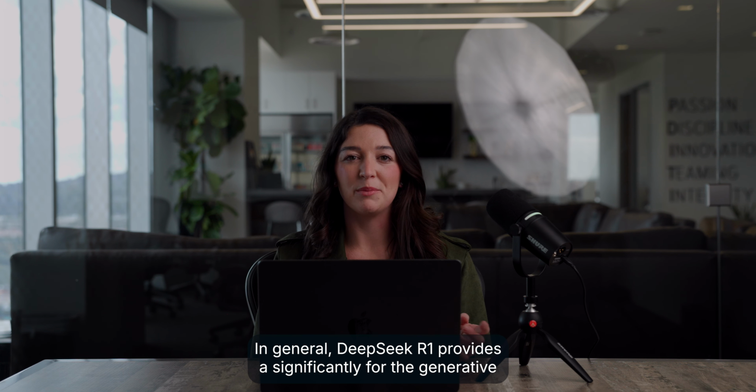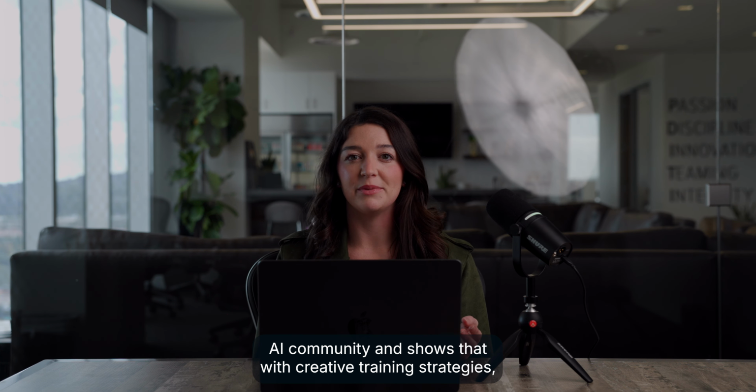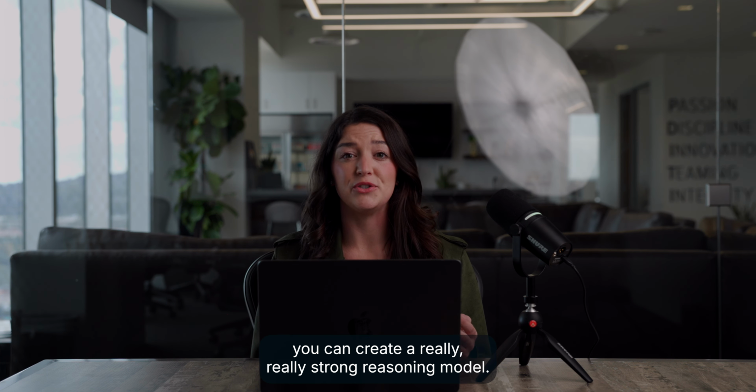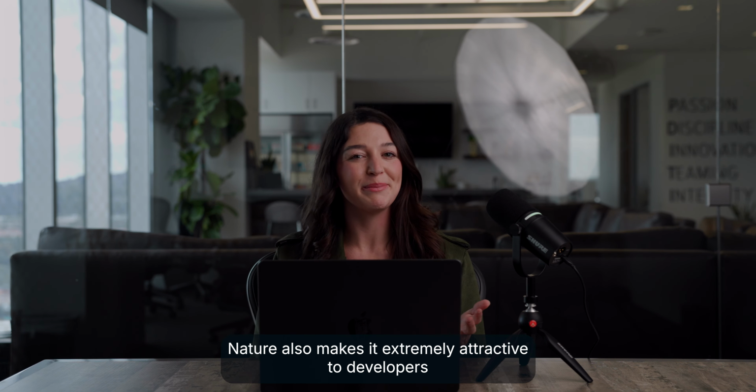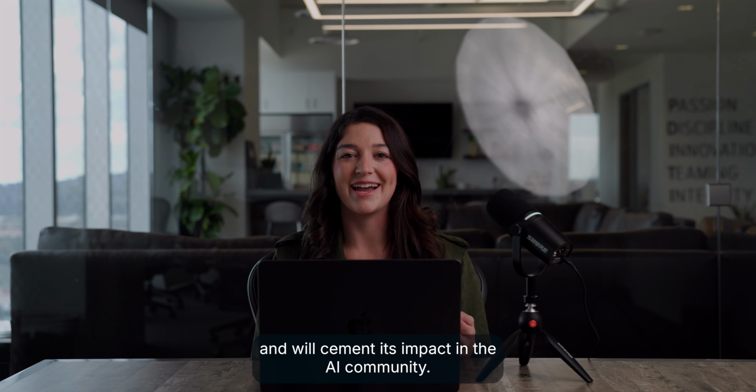In general, DeepSeek R1 provides a significant leap for the generative AI community and shows that with creative training strategies, you can create a really strong reasoning model. Its open source nature also makes it extremely attractive to developers and will cement its impact in the AI community.